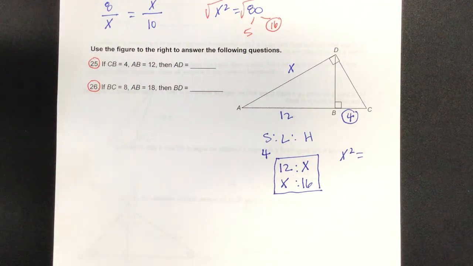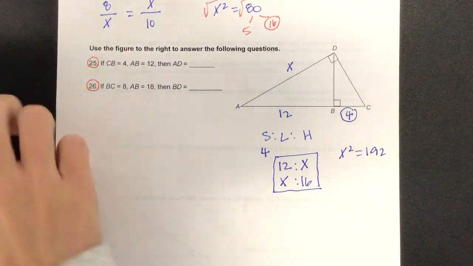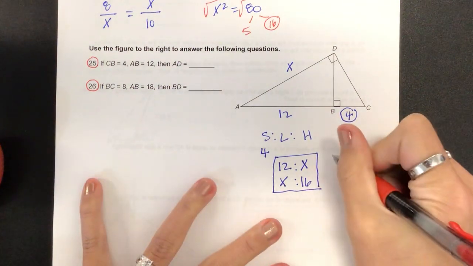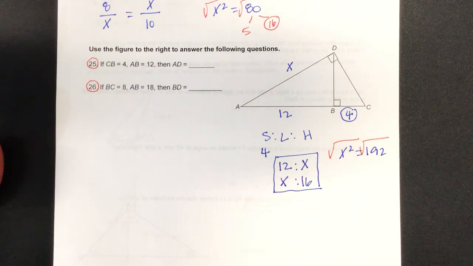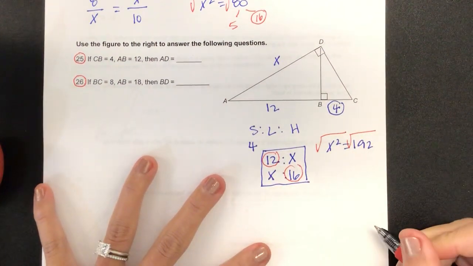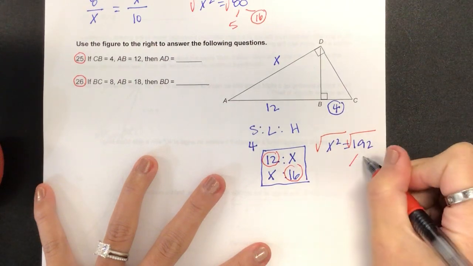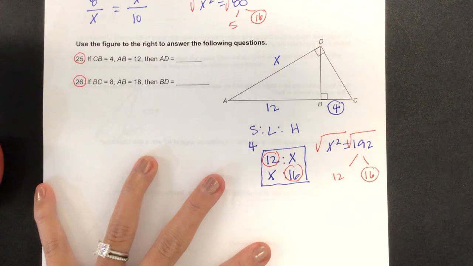You should be able to do that on the side at some point, but to save time, I'm going to say 192. And then when I square root for this one, the way I'm going to square root it is this. Did y'all realize I did multiply 12 and 16 a while ago? So why not use that? 12 and 16. Isn't that a perfect square?